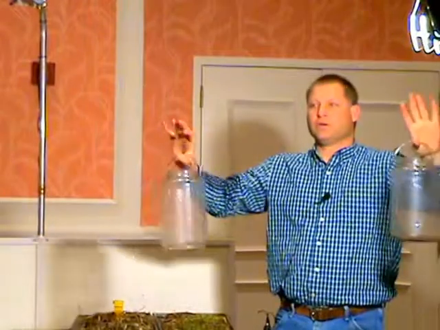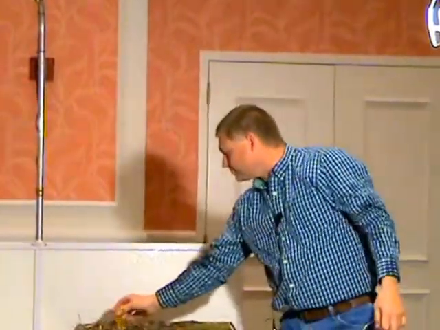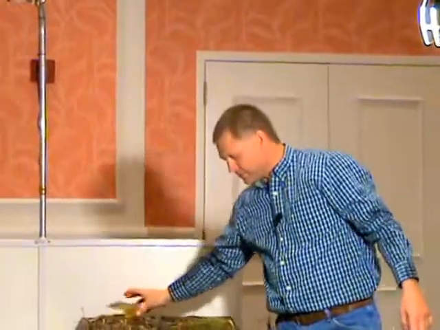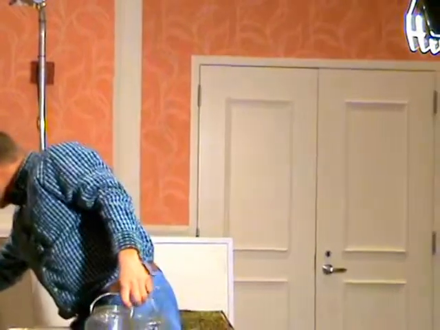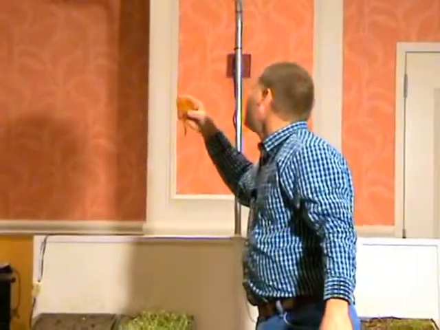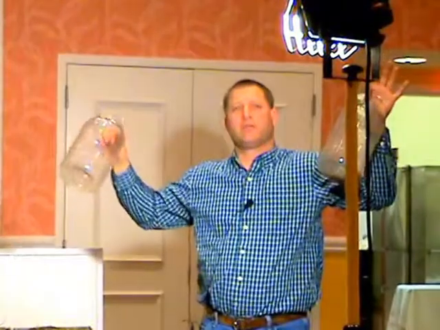But again, the two no-tills. We just rained about 6 or 7 tenths, half an inch maybe, 6 tenths or so. We got virtually no runoff from this, did we?